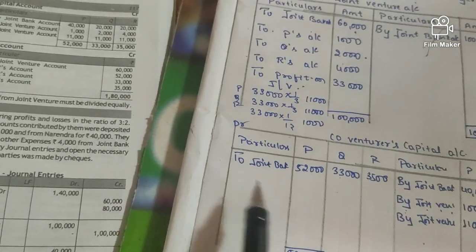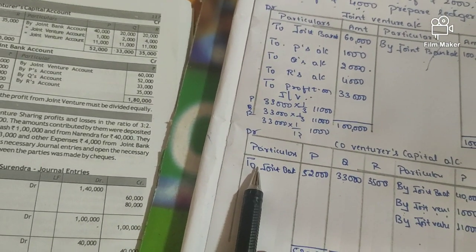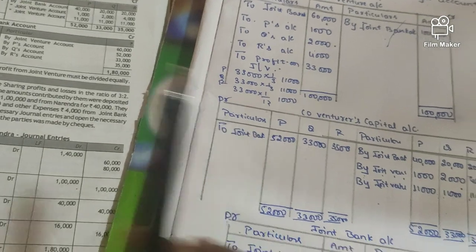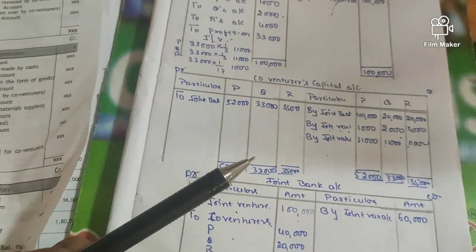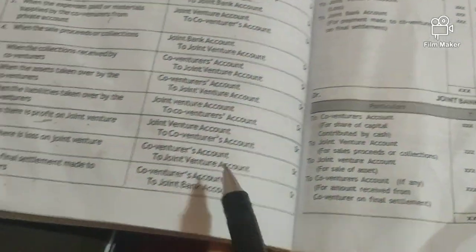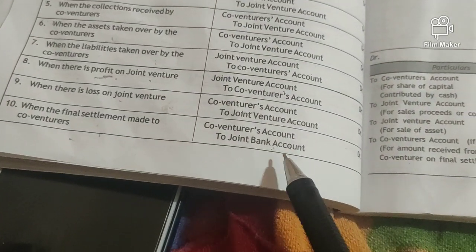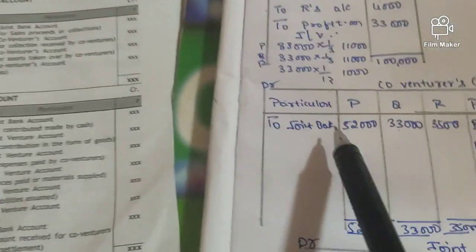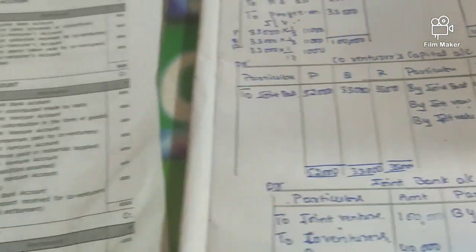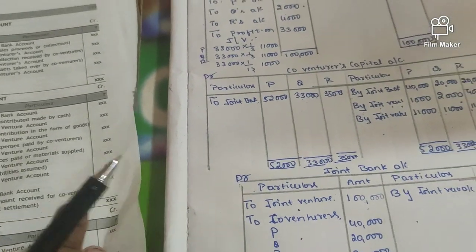Okay, so when the co-ventures is on the debit side, what is the entry when we are making the final settlement? Look here, co-venturers account debit to joint bank account. Co-venturers account on the debit side we have made, and joint bank account we have to mark on the credit side.